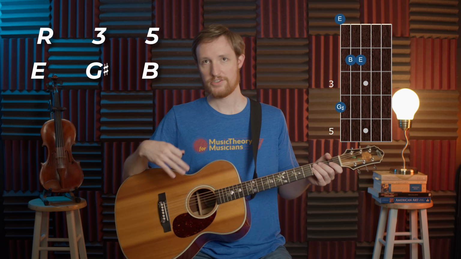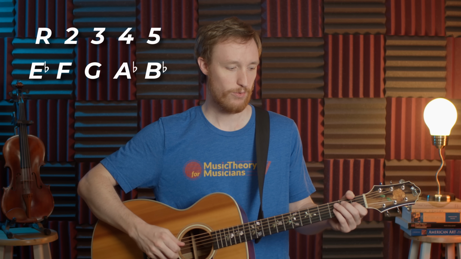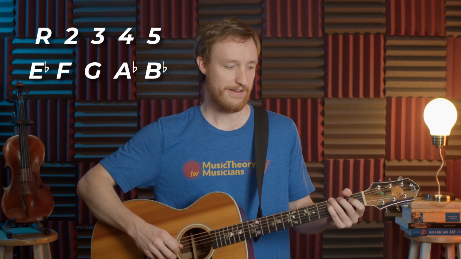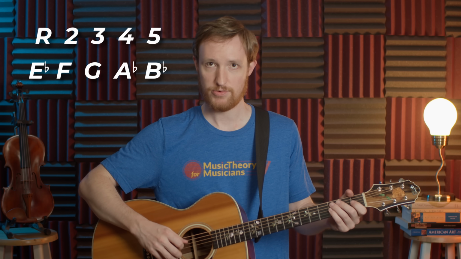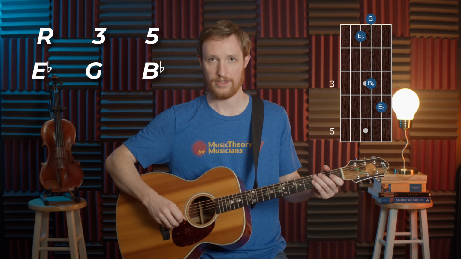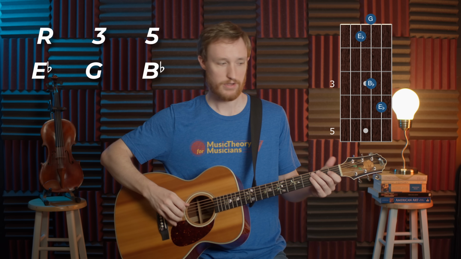So now, just to cover the other side of the coin, let's do some flats. Let's do the key of E flat. So this is going to be E flat, F, G, A flat, and B flat. Same process, we're just going to take the root, third, and fifth. 1, 2, 3, 4, 5. E flat, F, G, A flat, B flat. So we're just going to take the root, third, and fifth. And again, throw the root on top.